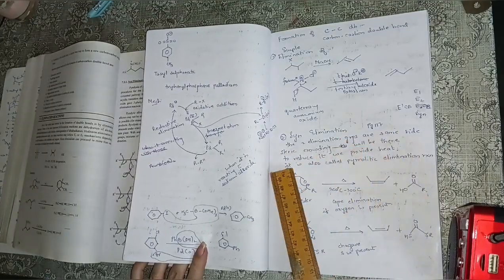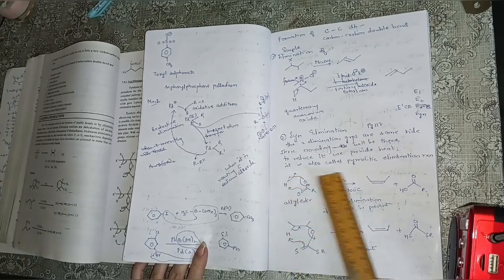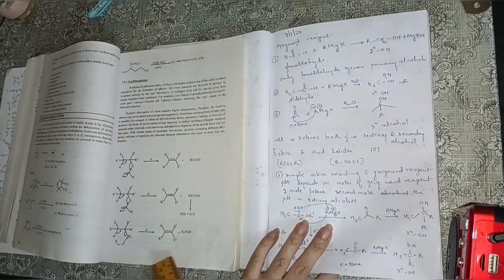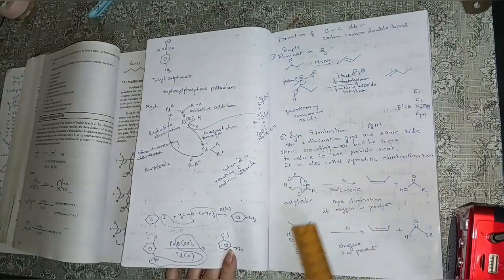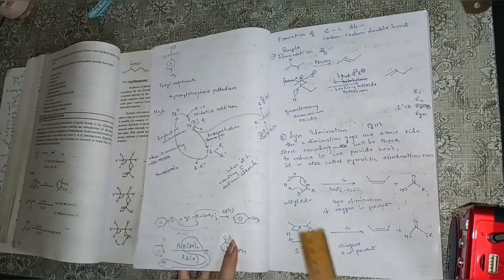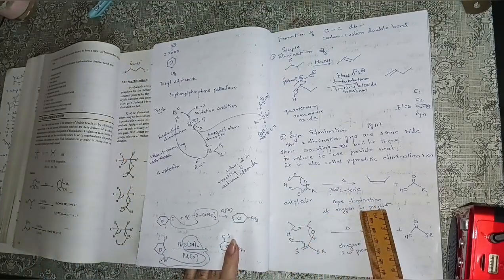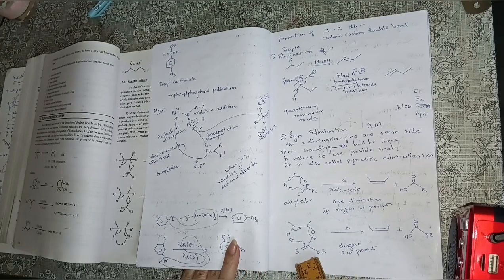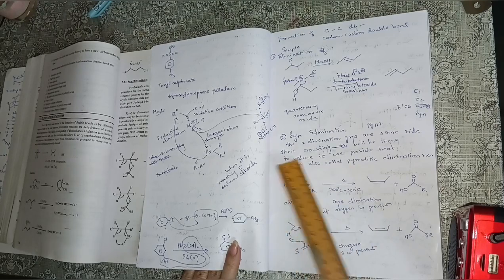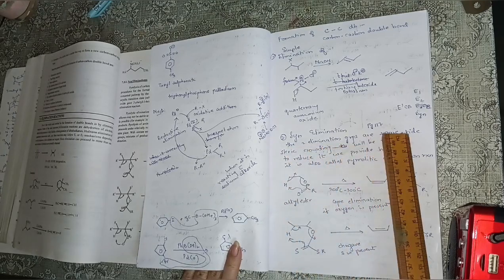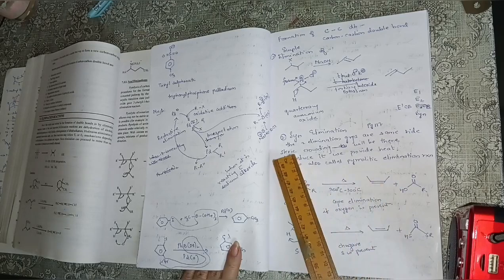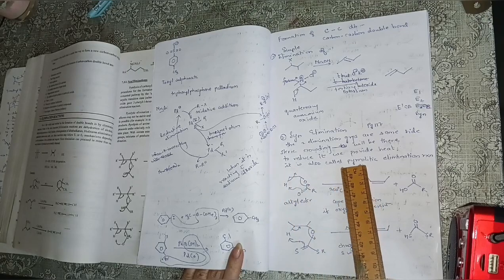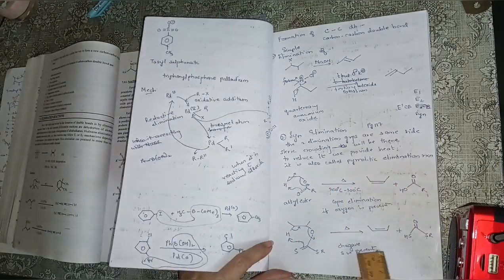Elimination groups are on the same side. Here is the formation of syn elimination, it is on page number 117. The whole reaction mechanism, everything is given here. This reaction is called Cope elimination if oxygen is present, and it is called Chugaev reaction if sulfur is present. Now, in this elimination, the groups are on the same side due to steric crowding. This reaction is also called pyrolytic elimination reaction.